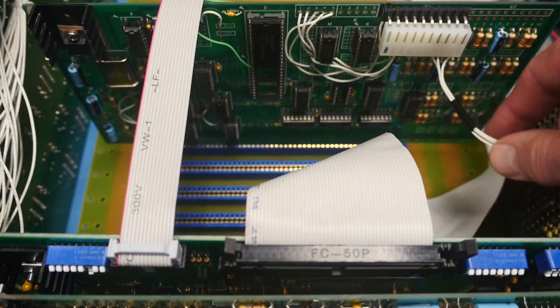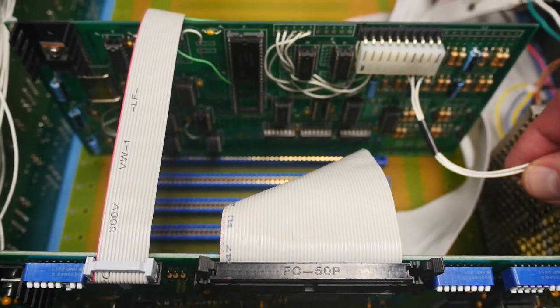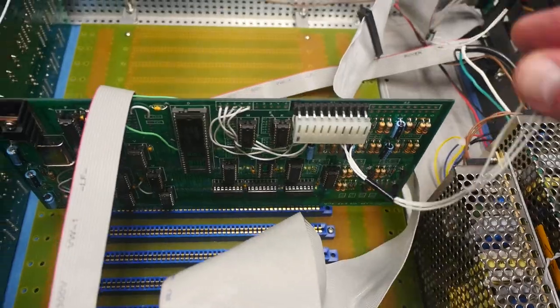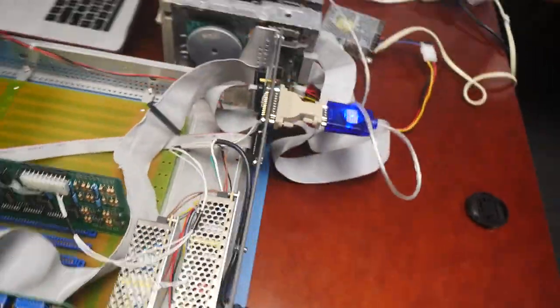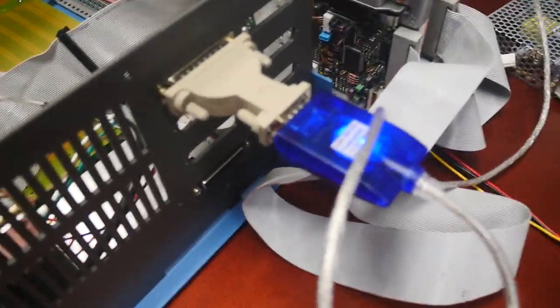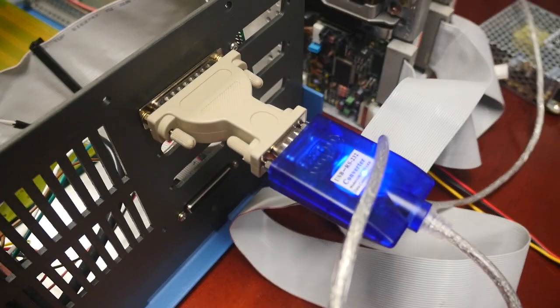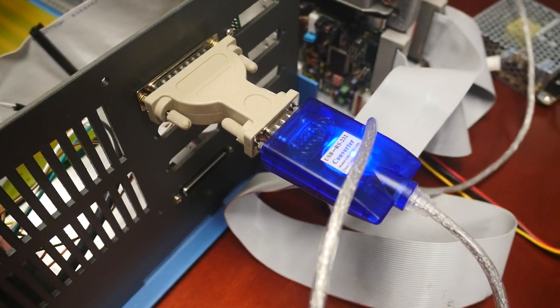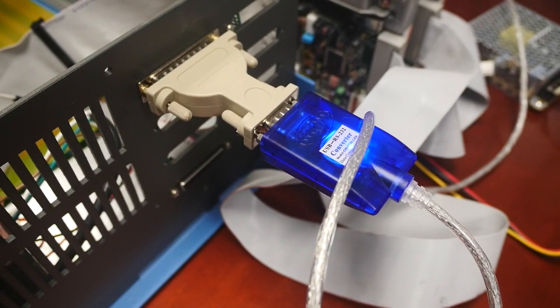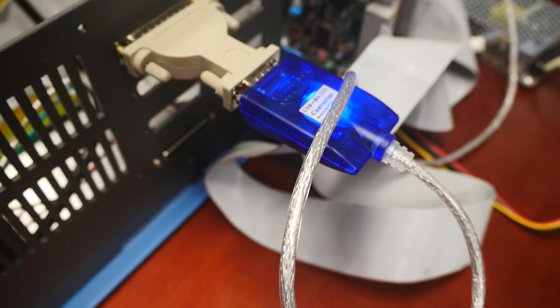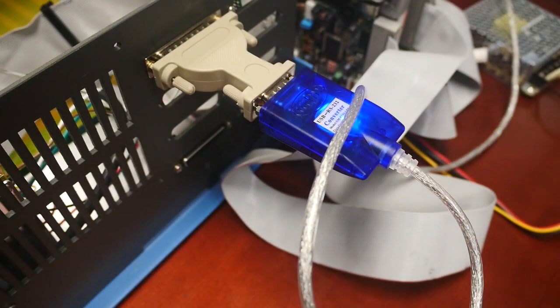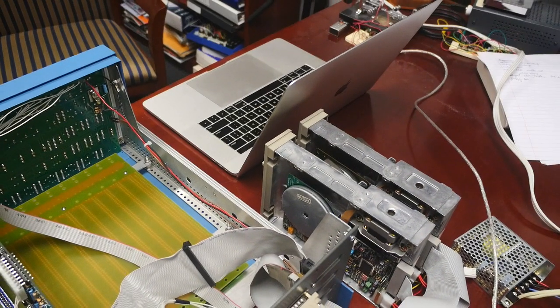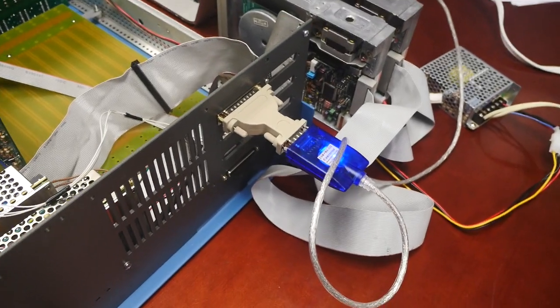And the interface to the terminal are these three wires here, which go back to a DB25 connector on the back. I've got a 25 pin to 9 pin adapter, and then a 9 pin RS-232 to USB converter, and then that's going to run to my MacBook over here, which we'll use as the terminal.